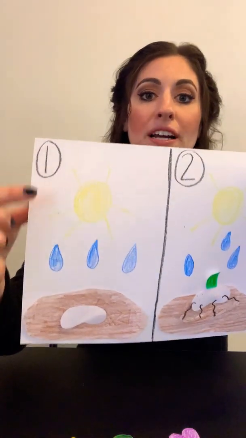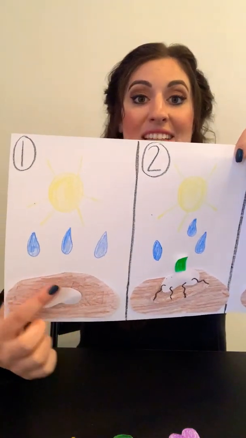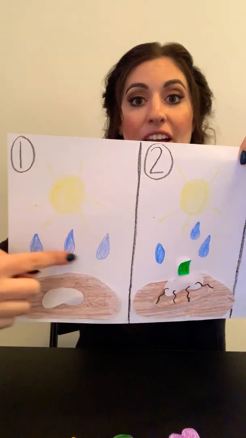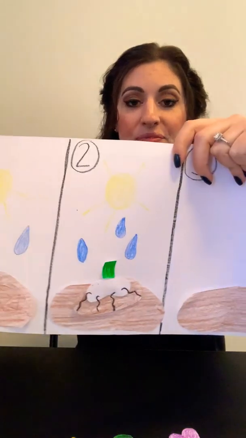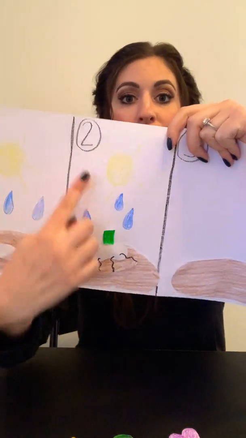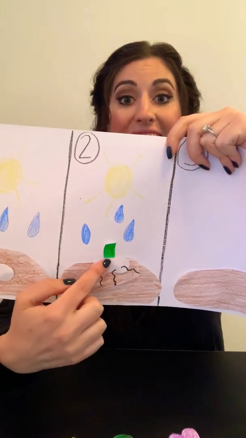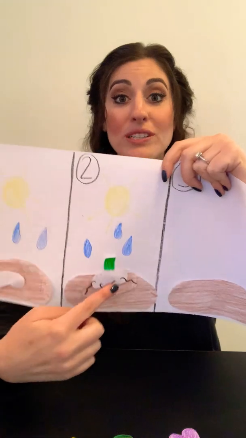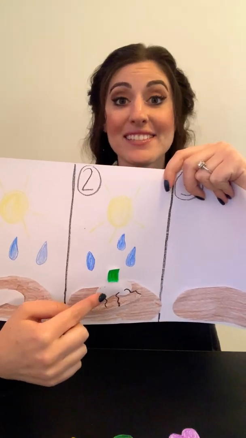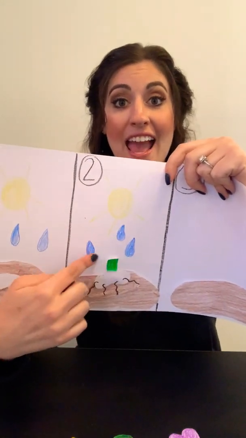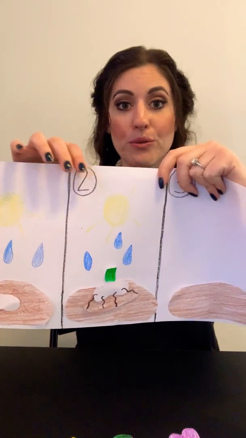So in box number 1, I have my seed, and to help it grow, we have the sun and the rain or the water. In box number 2, I have my seed. It started to grow roots, it started to sprout, and this is called a seedling. And it still needs the sun and the rain to help it grow.